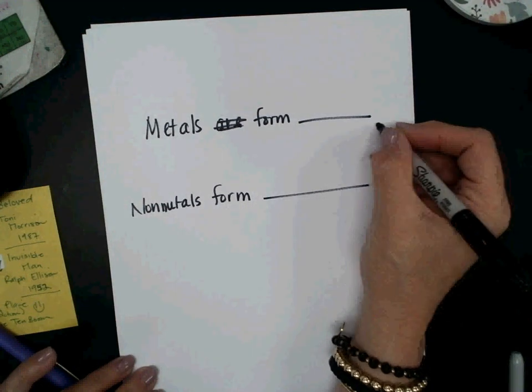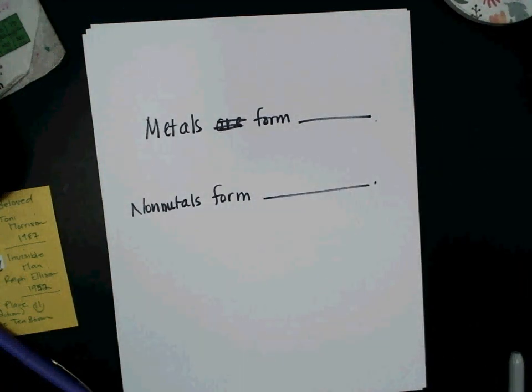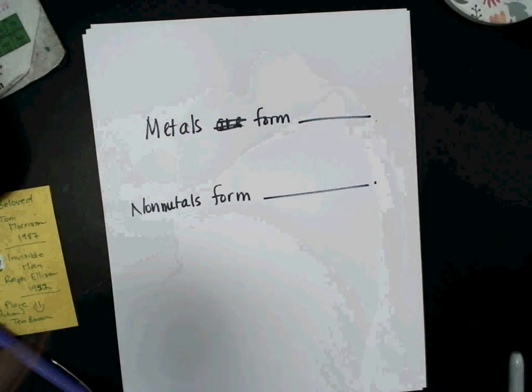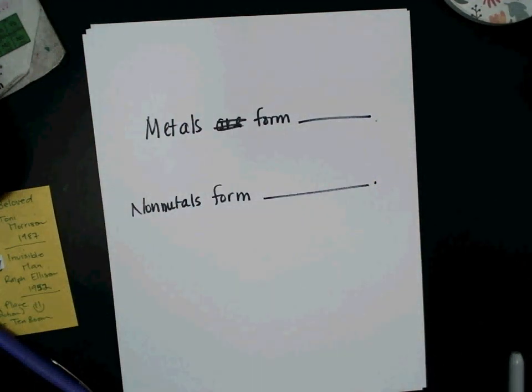All right, so metals form one kind of ion and nonmetals always form another kind. See if you can figure out which one of these is a cation, which is an anion by looking at your periodic table and what you know.